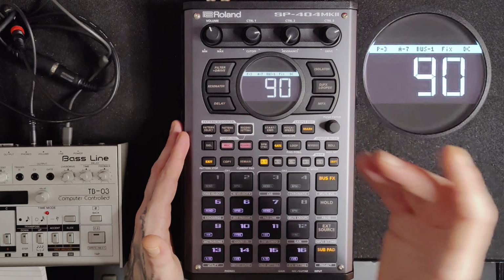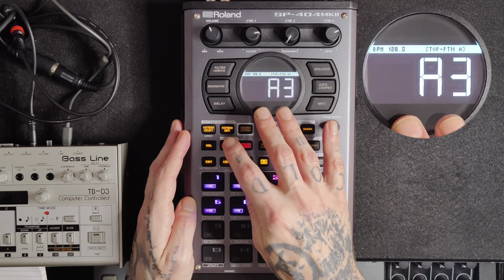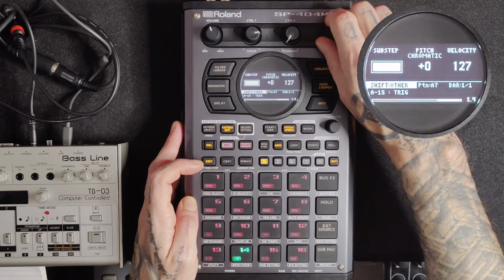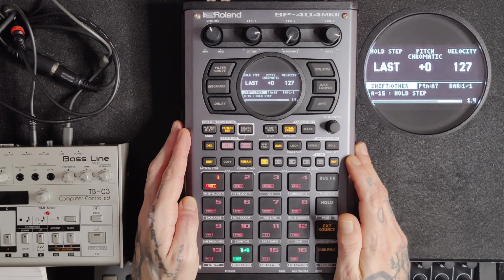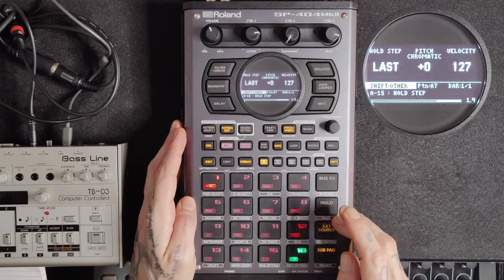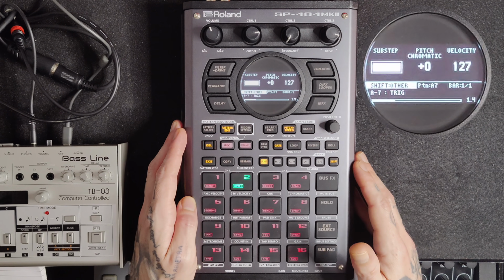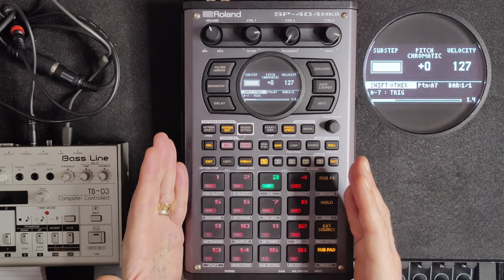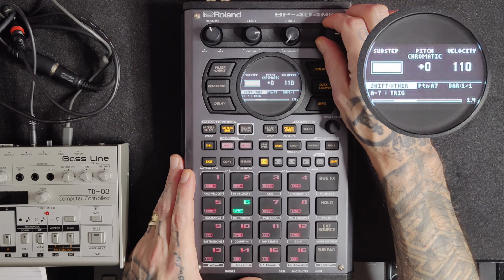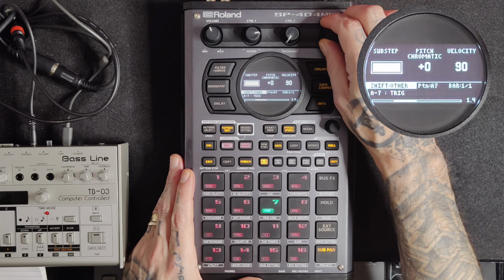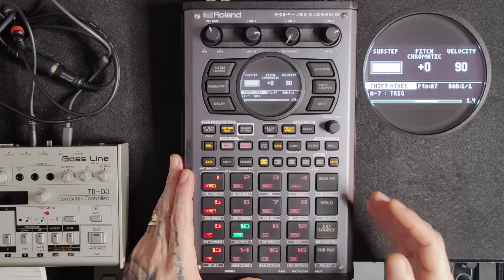Now let's place this. Cool. Now let's select the sub bass, and here we want to use the downbeat. So let's place trigs on the downbeat.